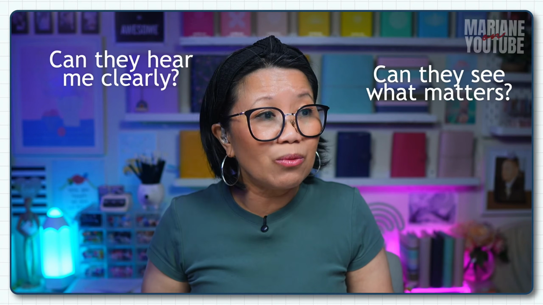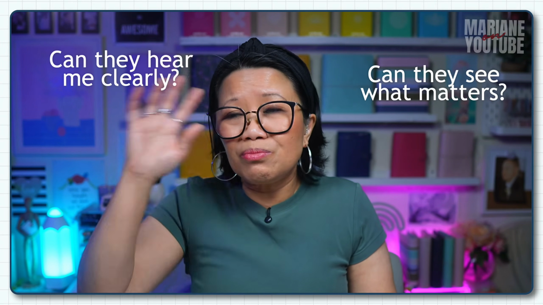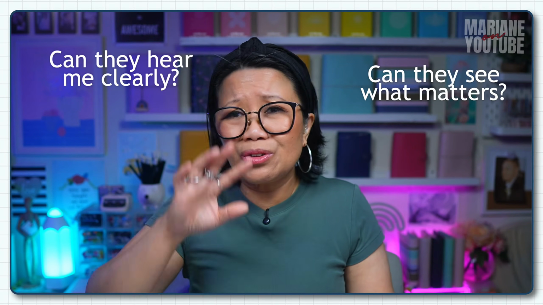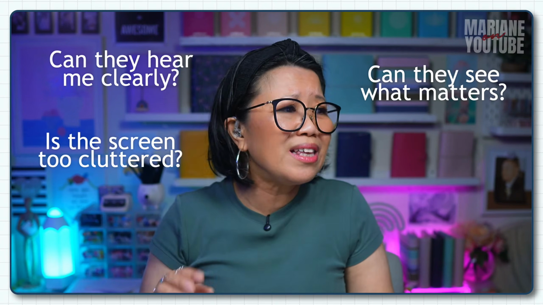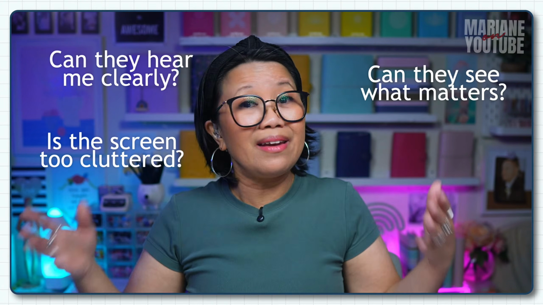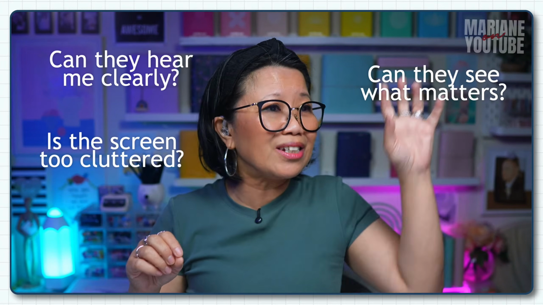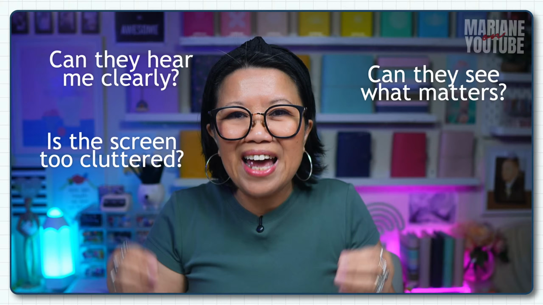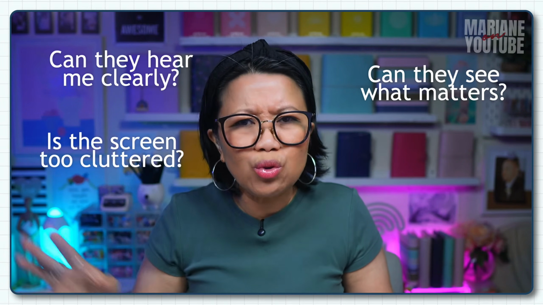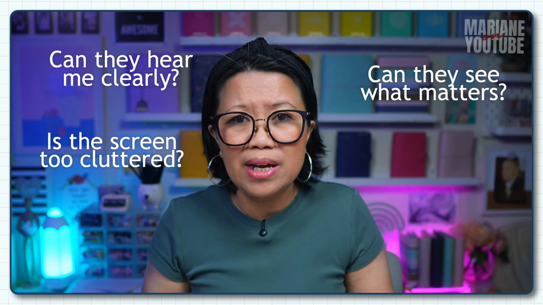Can they see what matters? If you're presenting anything, is it too cluttered? Are there too many things to focus on all at the same time? Now, for me, I love pretty setups. I like to have different things, but is that taking away from the value you are sharing if it's too many things all happening at the same time on your screen?